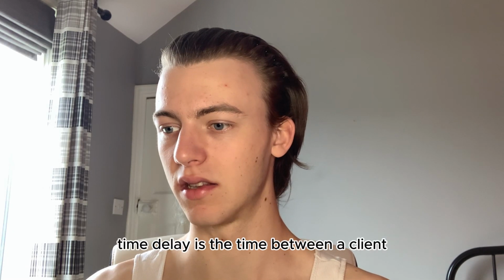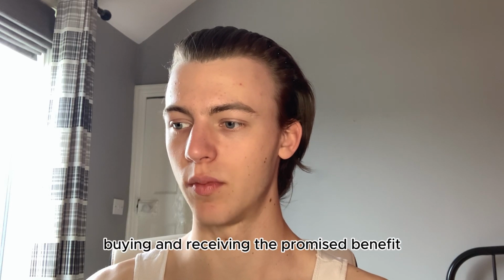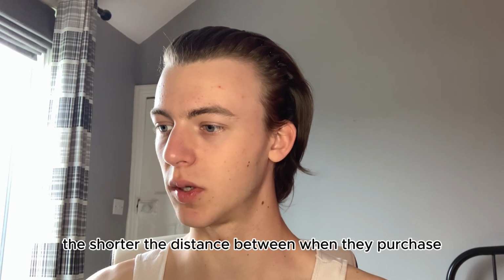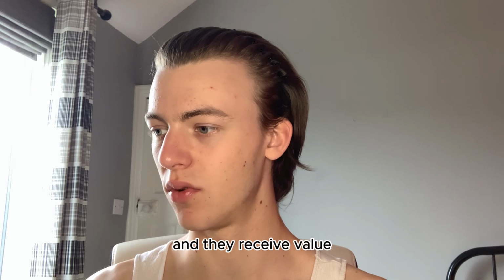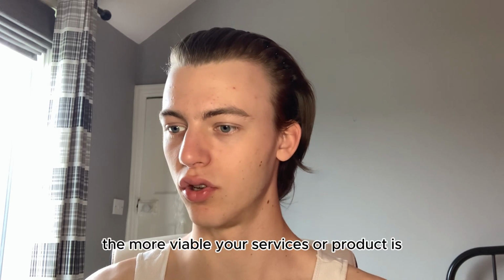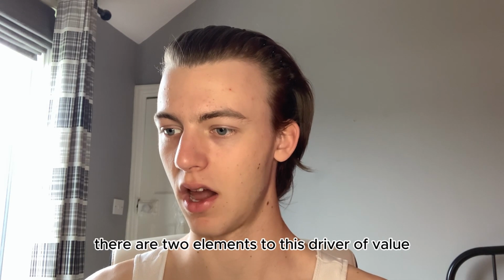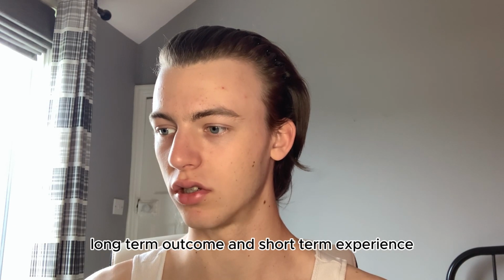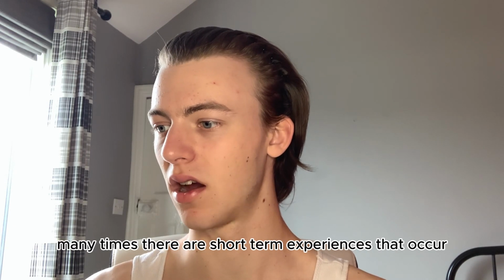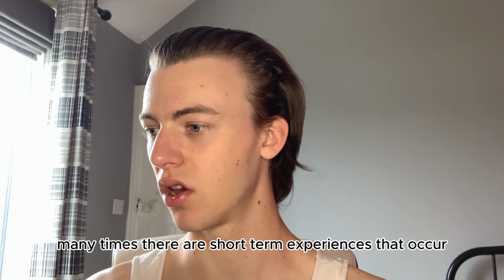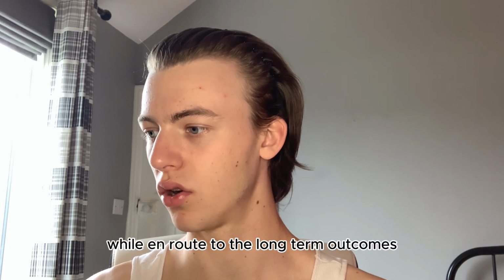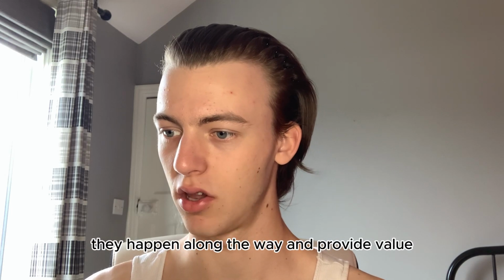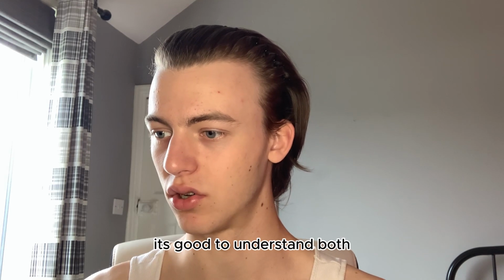Time delay is the time between a client buying and receiving the promised benefit. The shorter the distance between when they purchase and when they receive value or the outcome, the more valuable your service or product is. There are two elements to this driver of value, long-term outcome and short-term experience. Many times there are short-term experiences that occur while en route to the long-term outcomes. They happen along the way and provide value. It's good to understand both.